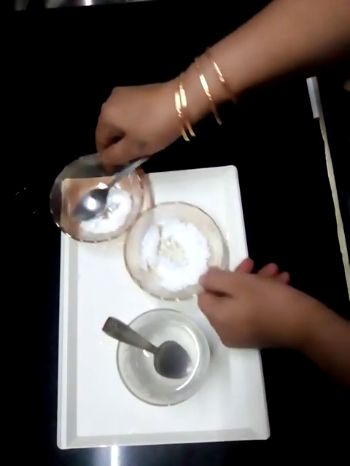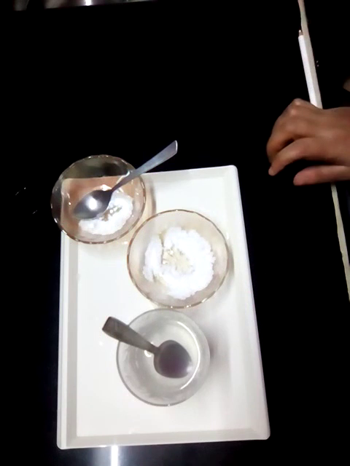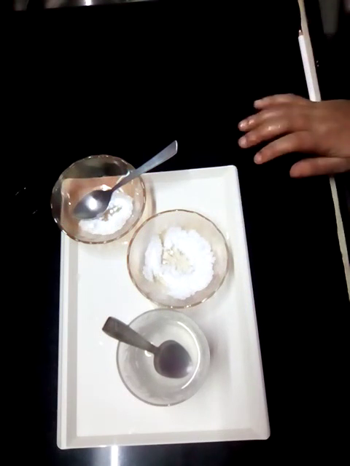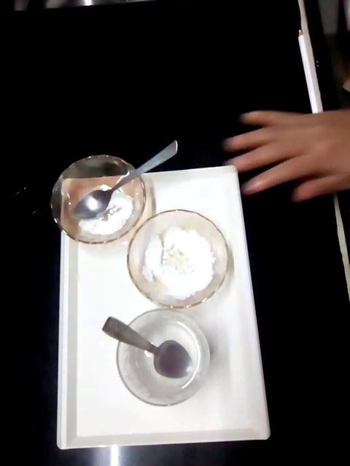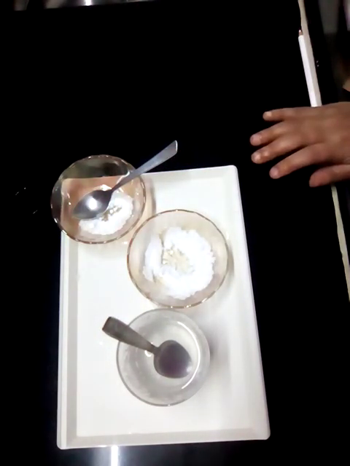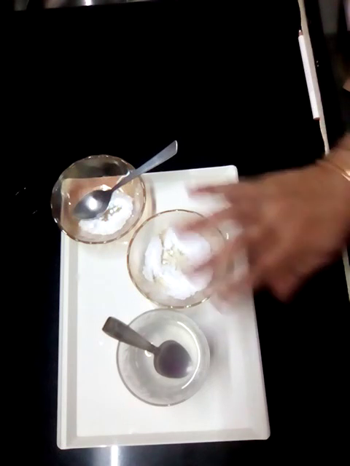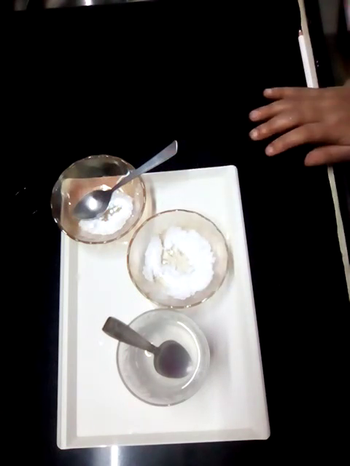They give you this solution and you feel better. But sometimes with this you do not get all right. Now what is this solution called? It is called ORS.